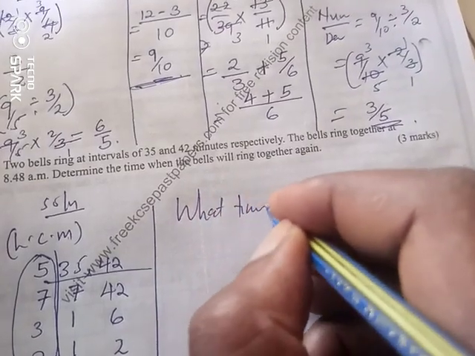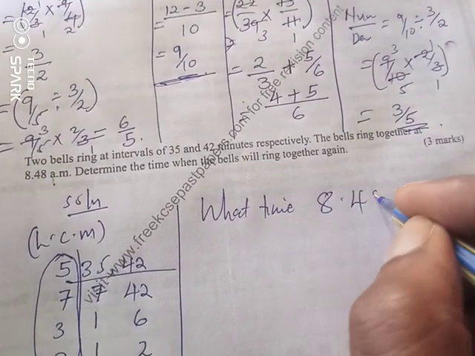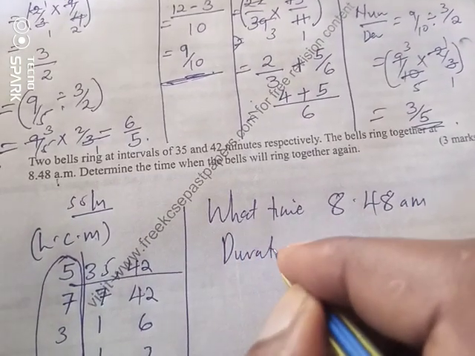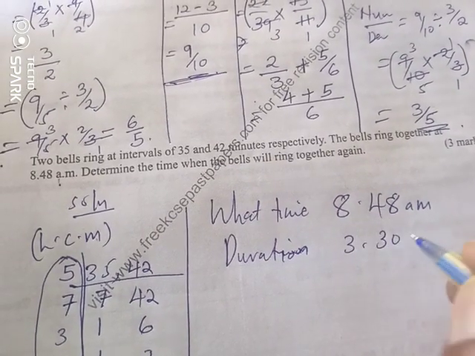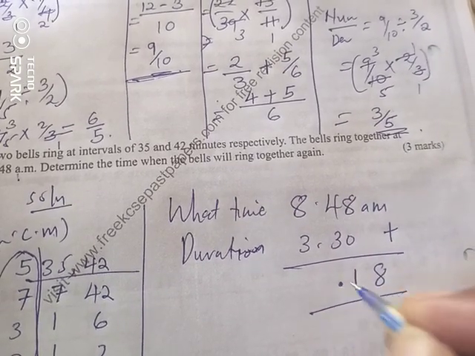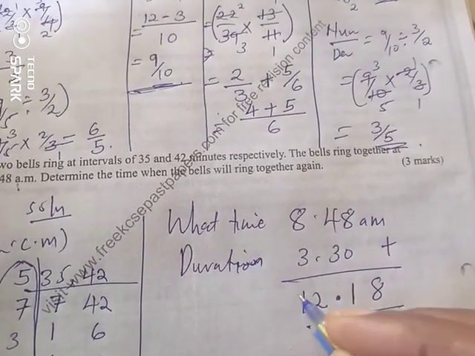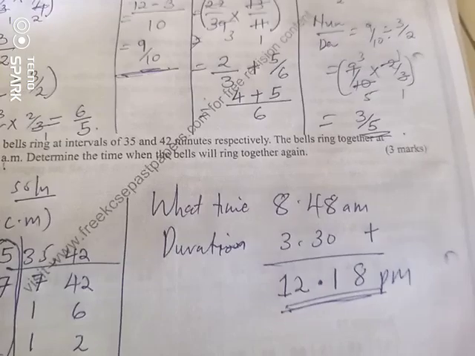We take the time they rang together earlier, which was 8:48 a.m. plus the duration, which is now 3 hours 30 minutes. So if we add this, what do we get? Adding through, we get 8, 7. So I write 1 because I've carried 60 minutes, which is 1 hour. Adding to 11, we get 12. So they will ring together again at 12:18. So guys, thank you very much.